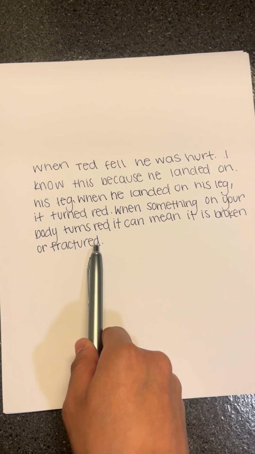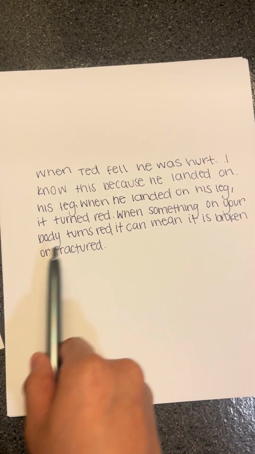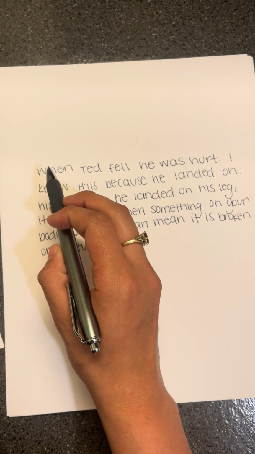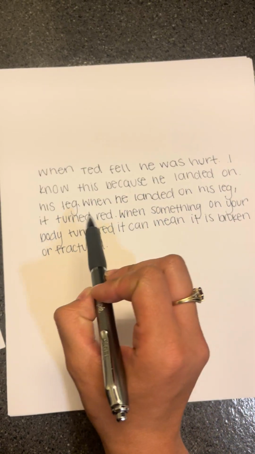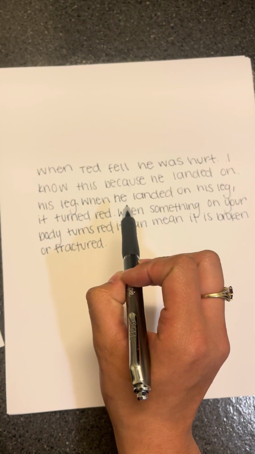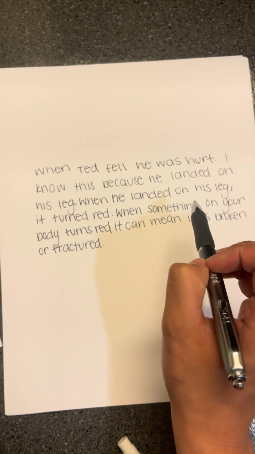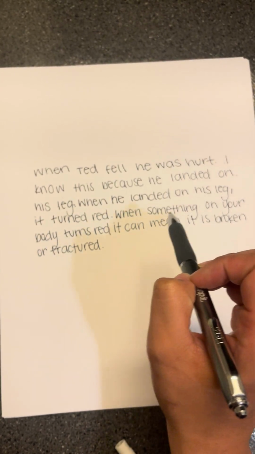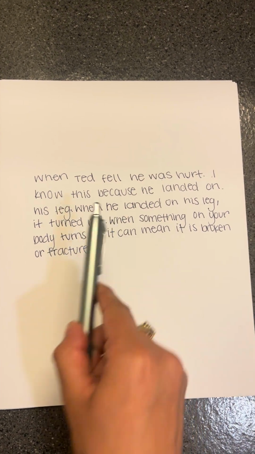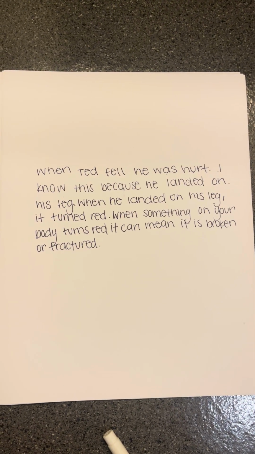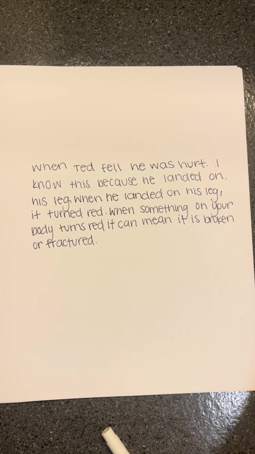It's going to help me with my fluency and make sure that I'm using transition words or good sentence starters. So in this case, I'm using "when" because I'm providing an example. I could use, "for example, when something on your body turns red, it can mean it is broken or fractured." But in this case, I just opted for "when." So I'm going to go back and reread our question.